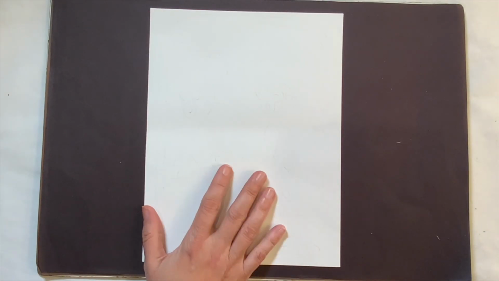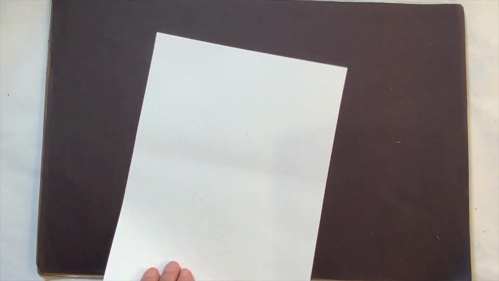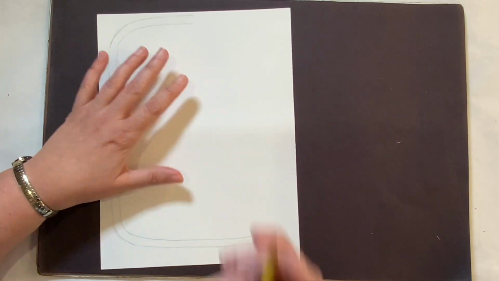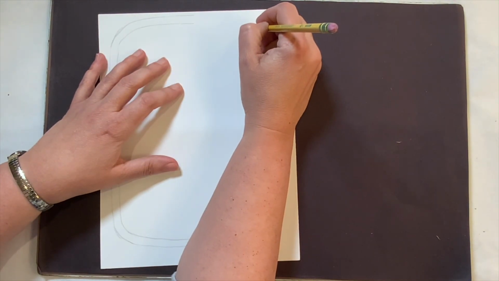All right, for this project, we're going to use our paper. Remember, the first thing you're going to do is take your pencil and your paper. Oops, I wrote on this side. And go ahead and write your name.